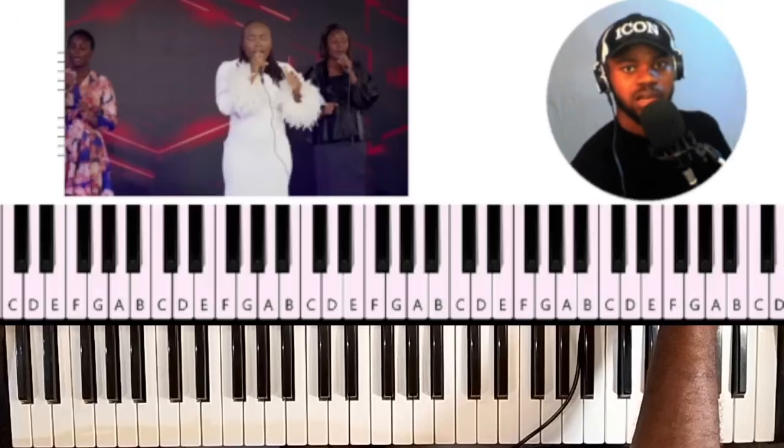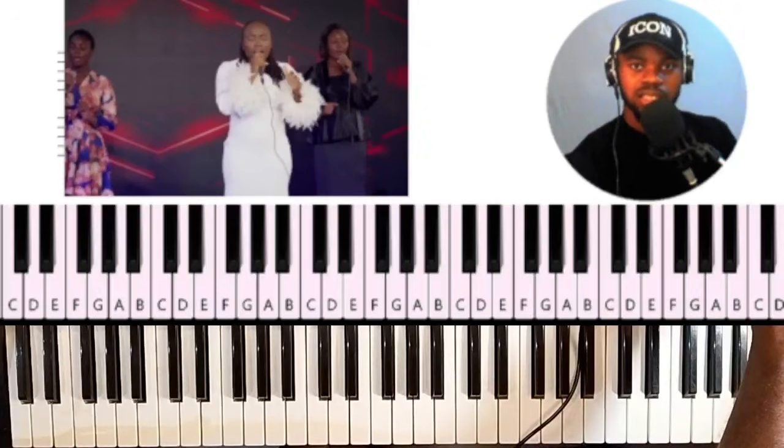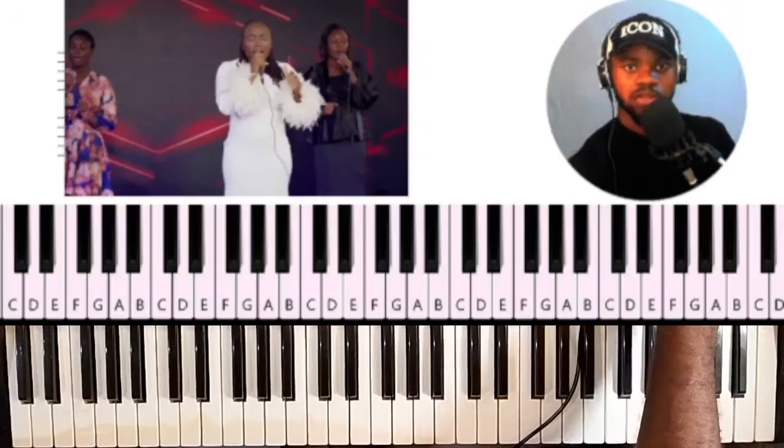So let me play it again. And we're going to look for the last note of the vocalist. And that's going to be the key of this particular song. So let me play the song again.